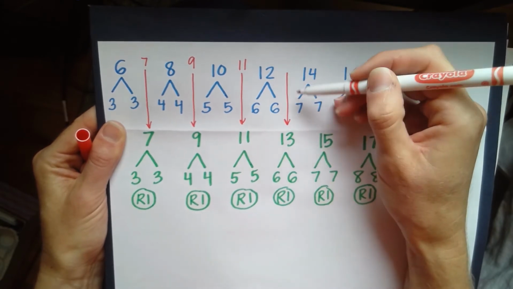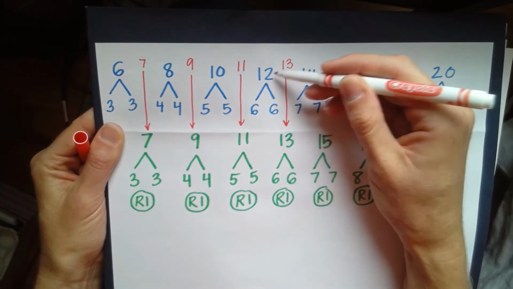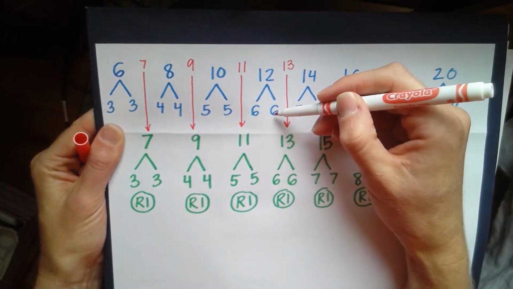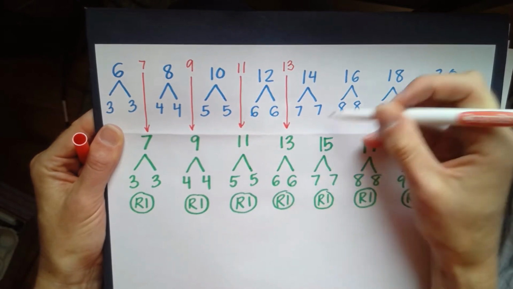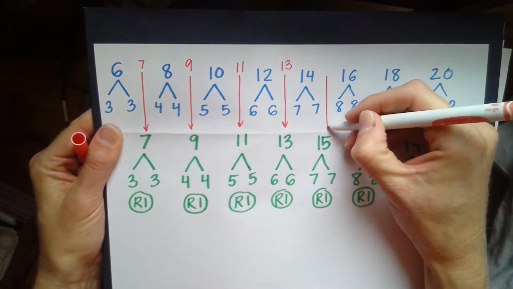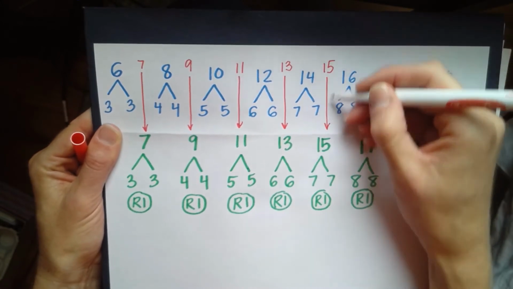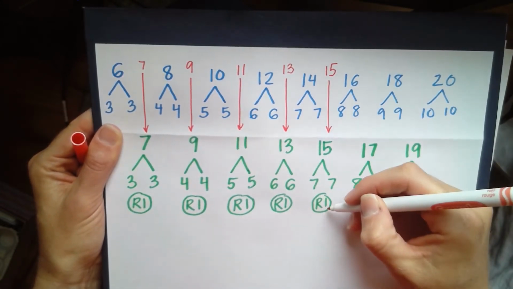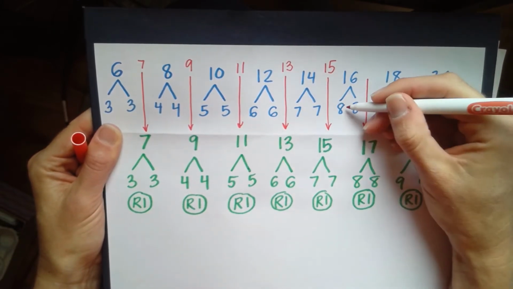1/2 of 13. Well, 13 is right after 12. 1/2 of 12 is 6. So 1/2 of 13 is 6 with 1 more. 1/2 of 14 is 7. So 1/2 of 15 is 7, remainder 1. 1/2 of 16 is 8.